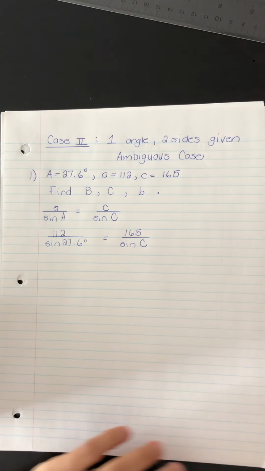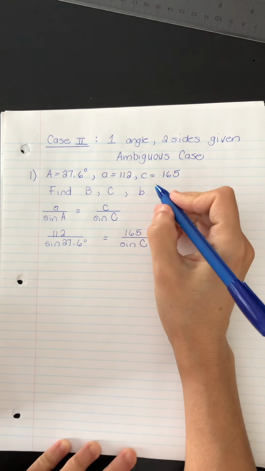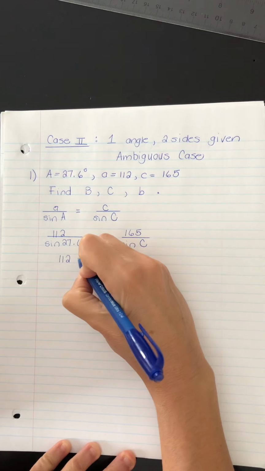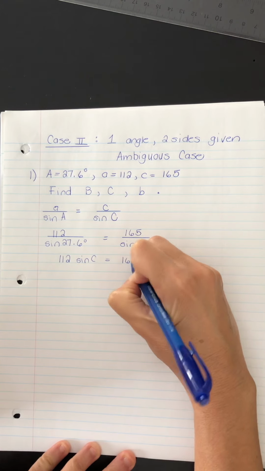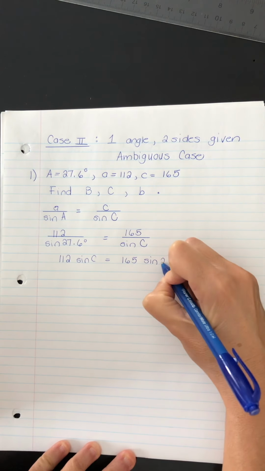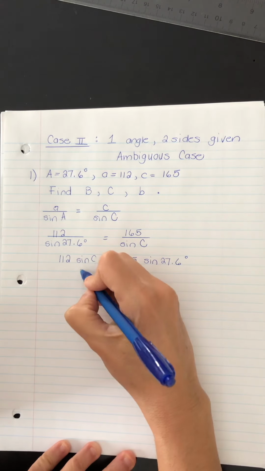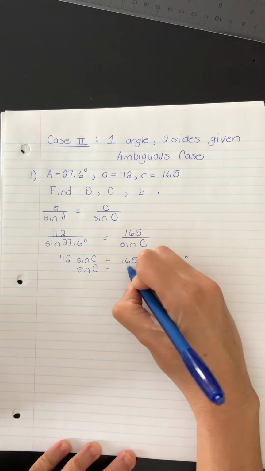Okay, so cross multiply in the direction of the variable first, and that will look like this. 112 times the sine of angle C is 165 times the sine of 27.6 degrees. Divide to isolate the sine of angle C.